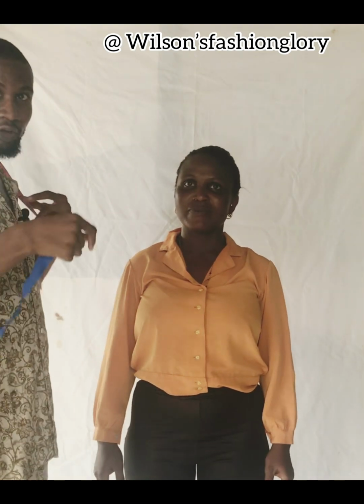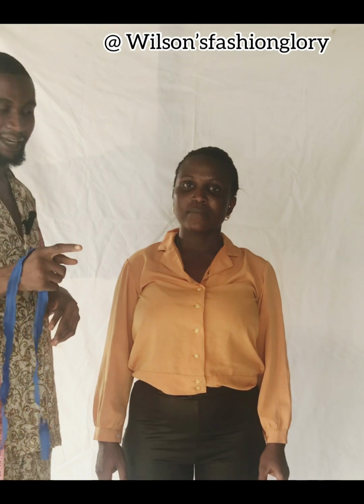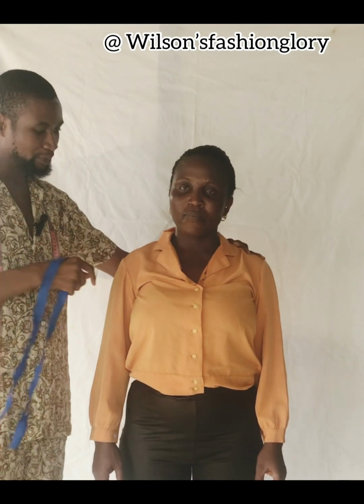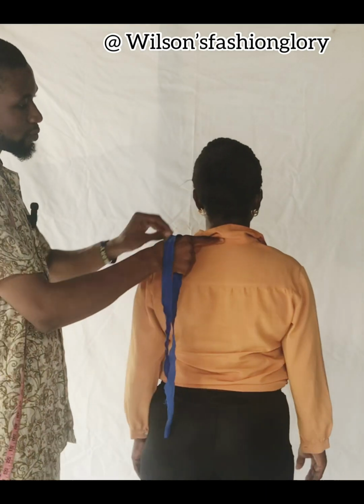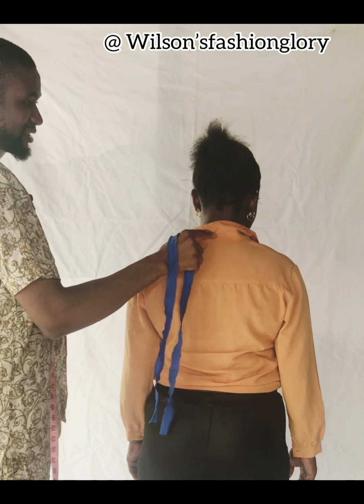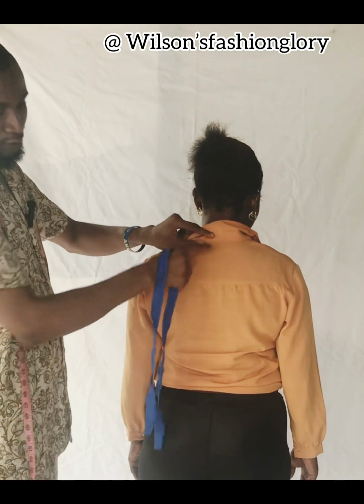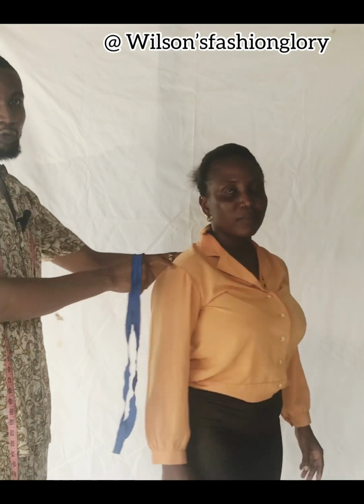And what do I mean by nape to waistline? Your nape to waistline is this bone here, this spinal cord. That exact bone you find at your spinal cord, that is your nape. And how do you come about your waist?